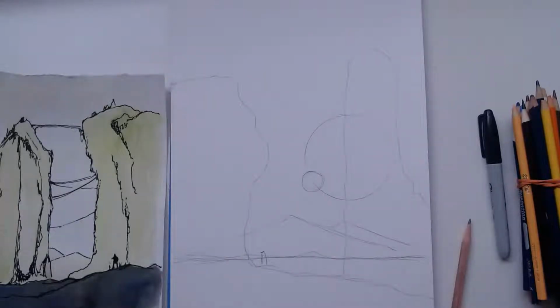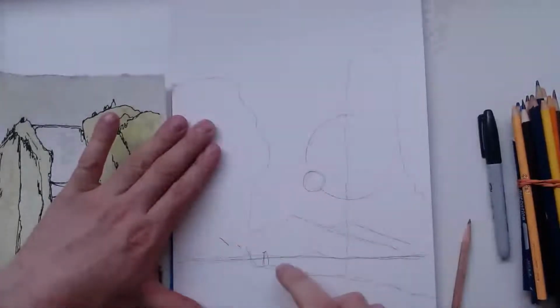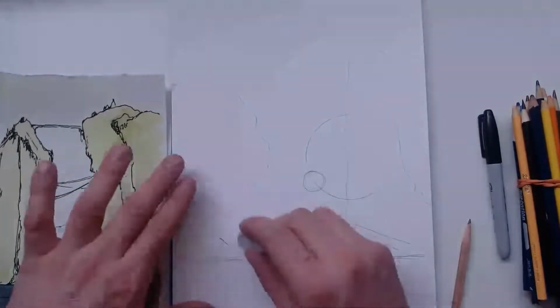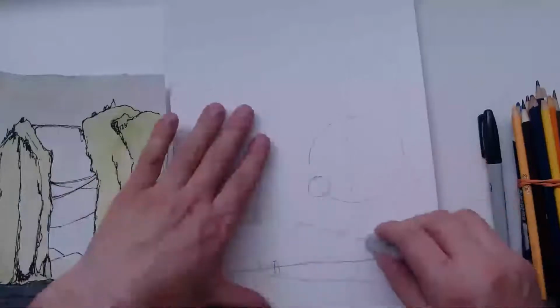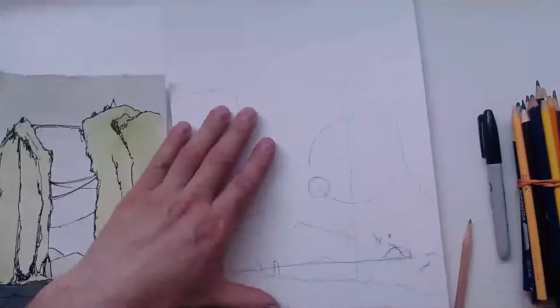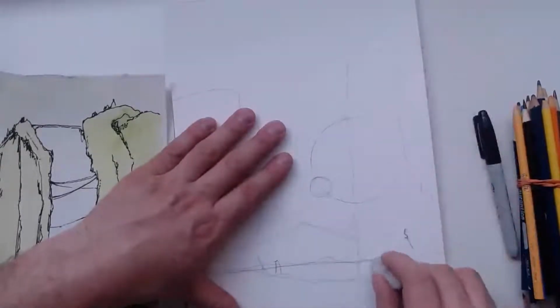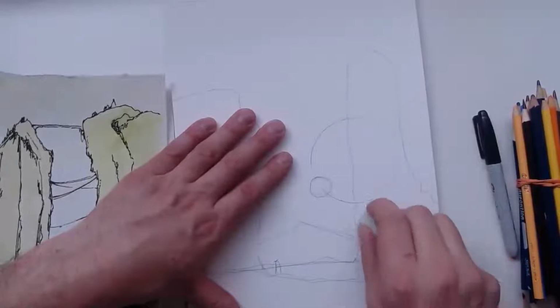Which I did not, so I had to go dig into my cupboard for it. And I'm going to erase some of these mountain lines that I put in originally, and a bit of this horizon line as well, because that goes behind this big cliff thing.